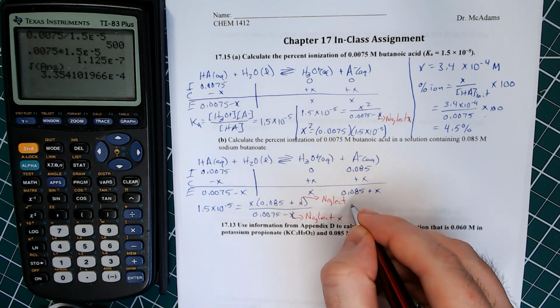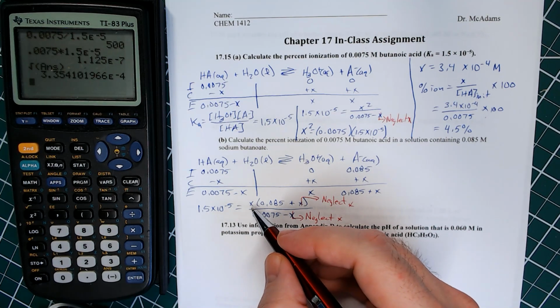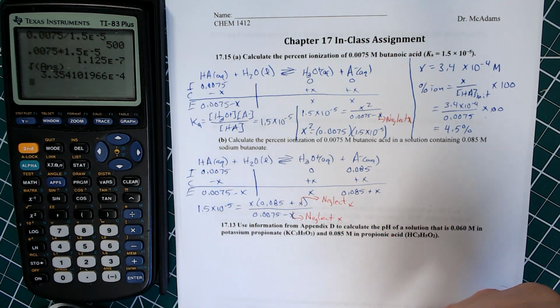Now, in case you're wondering, where does the madness end? I mean, can we neglect this X? And the answer is no. We can only neglect X if we're subtracting it from or adding it to a number that is much larger.